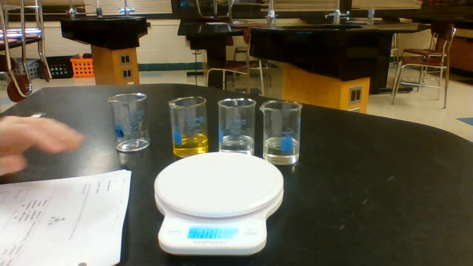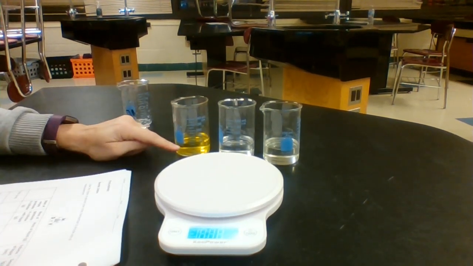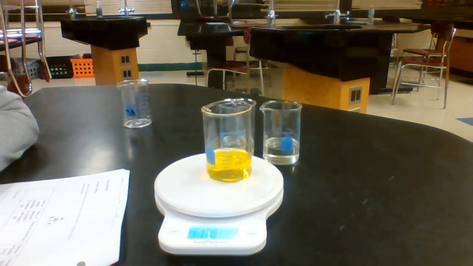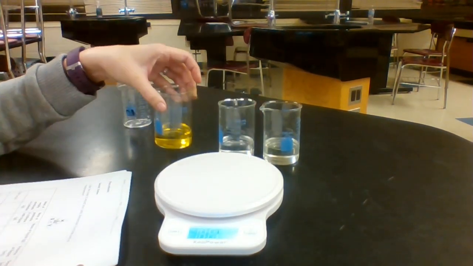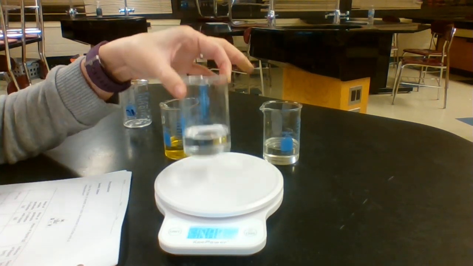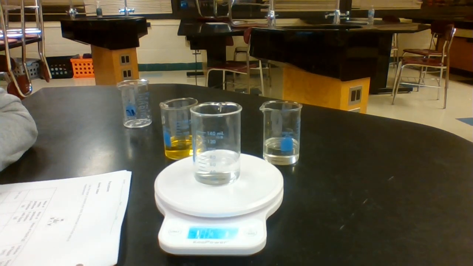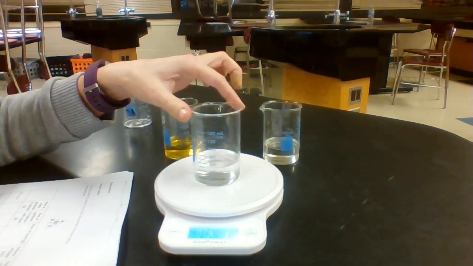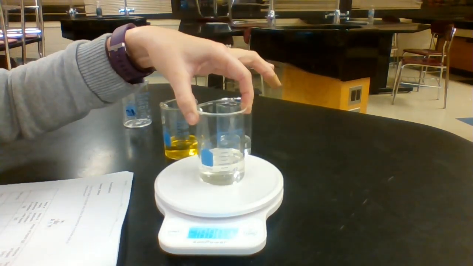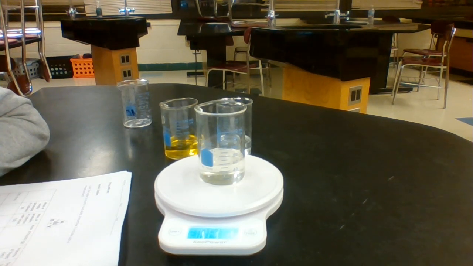What we're going to do now is find the mass of the containers with the liquids inside. So the first one, dish soap, 110 grams. My next one, the rubbing alcohol, 109 grams. Again, that's 109 grams. And then my last one, the corn syrup. That one is 138 grams.